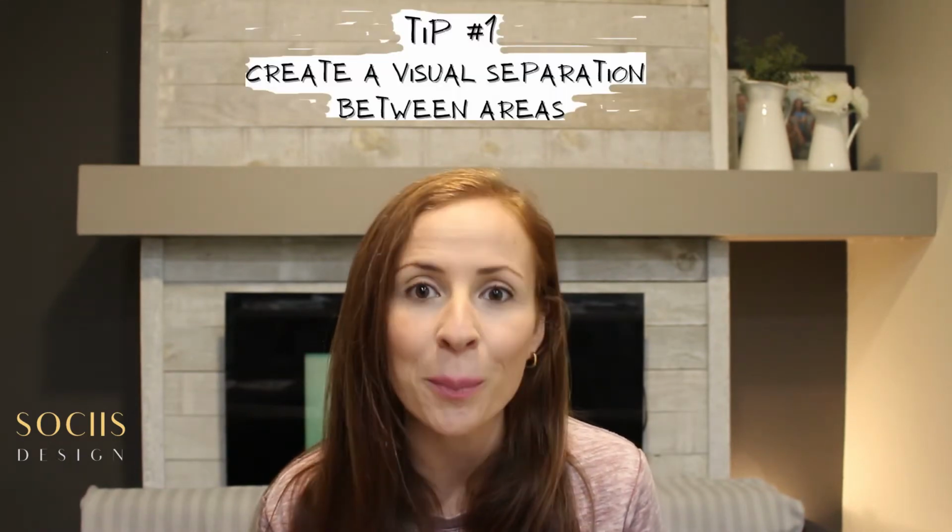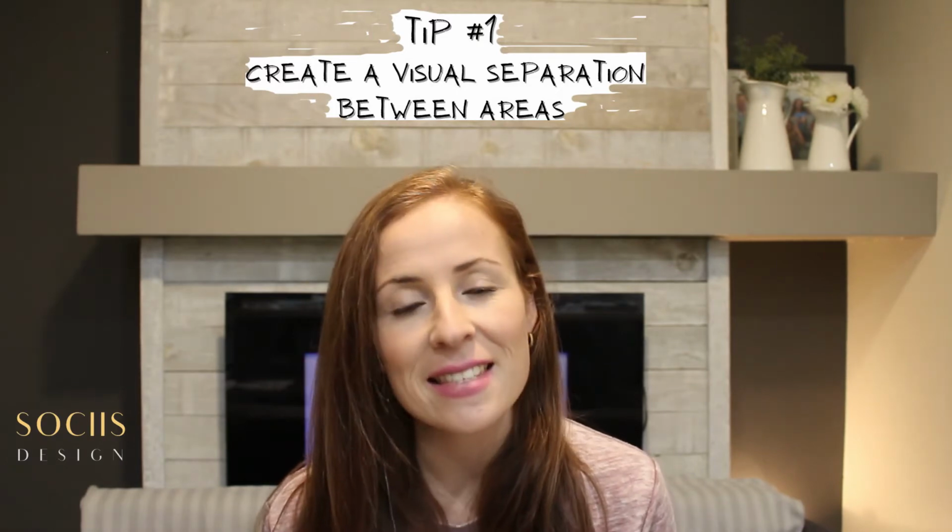The first thing you need to consider when designing an open concept living area is how you can separate each area. Yes, it is an open space, and we don't have walls, but each area still needs to have its own purpose. So we need to create ways of separating each area, and that can be done with furniture, a rug, maybe a small structure like an island. There are many different ways we can do that.